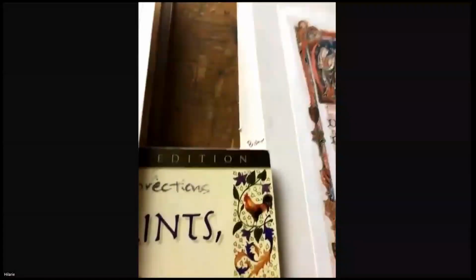As we all know, if you've worked on vellum or parchment, or if you've read about scribes in period, they were very good at taking pen knives and scratching away what they wanted to get rid of.